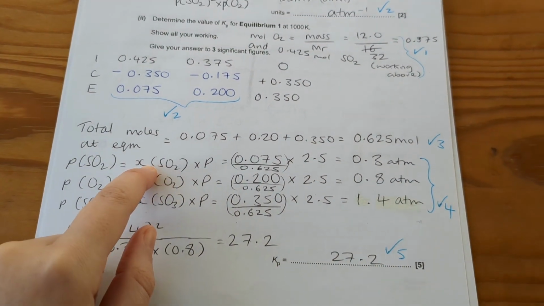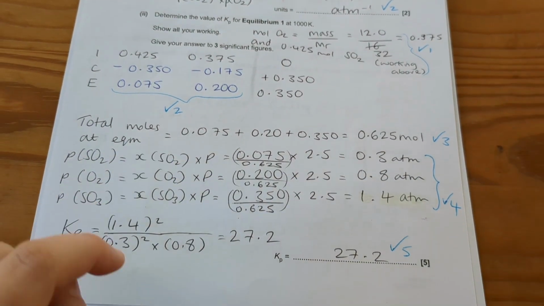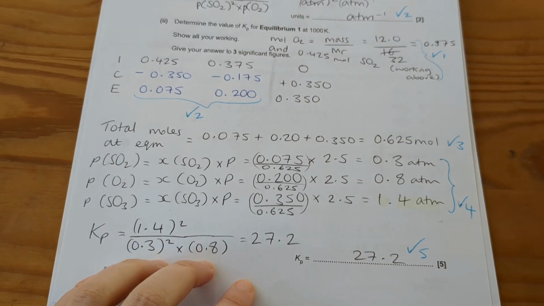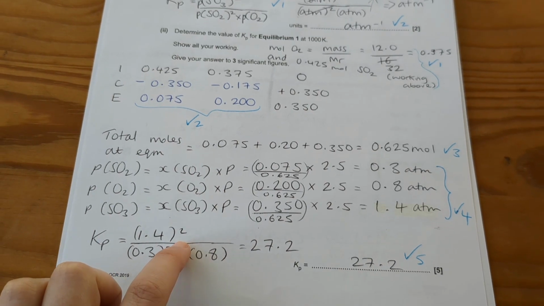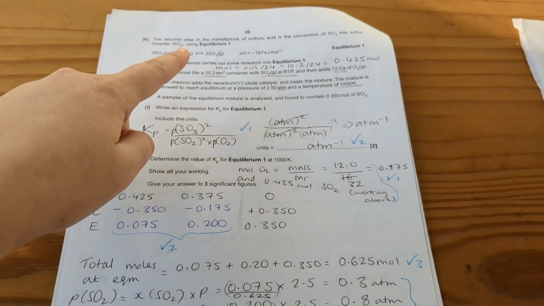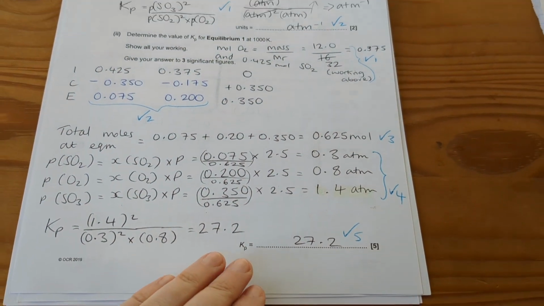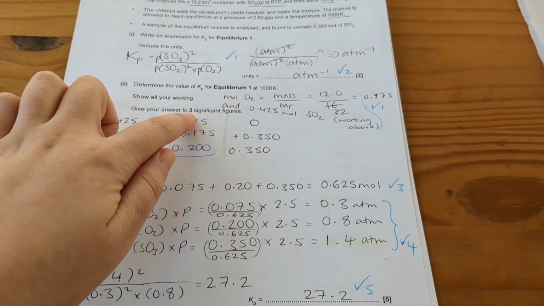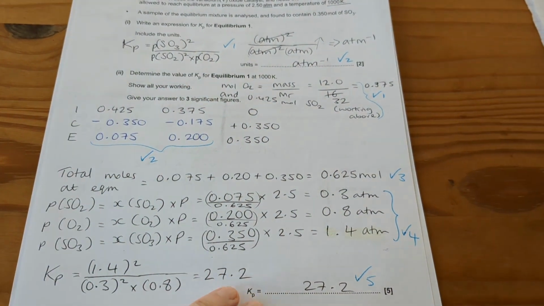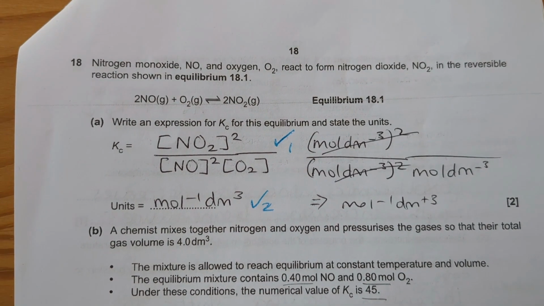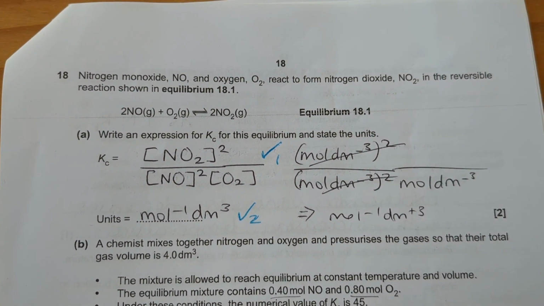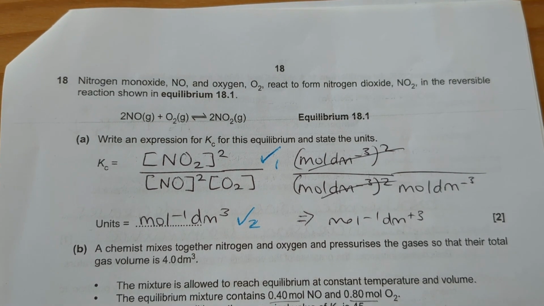So that will be mole fraction times overall pressure. Plug those values in, the partial pressures, raise them to the number of moles that are in the balanced equation, and it asks us for 3 significant figures in our answer, 27.2.